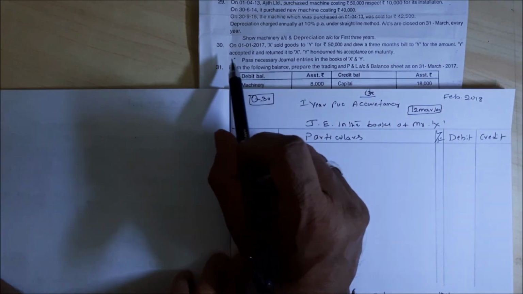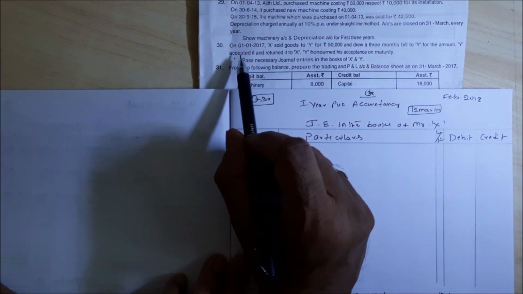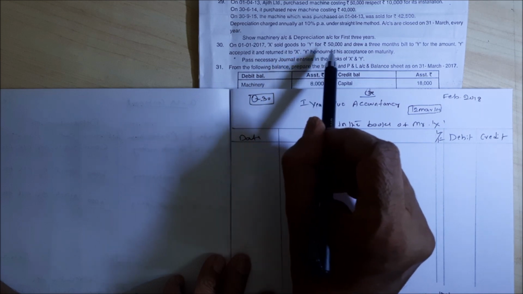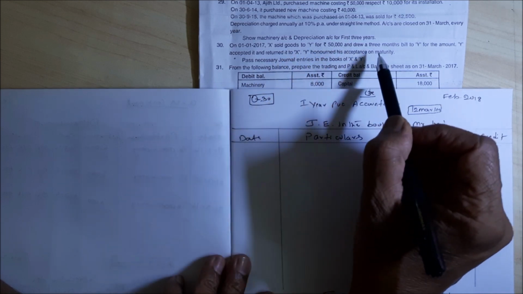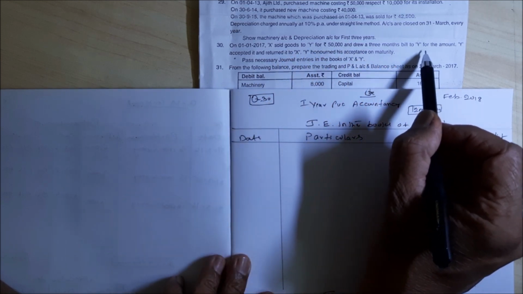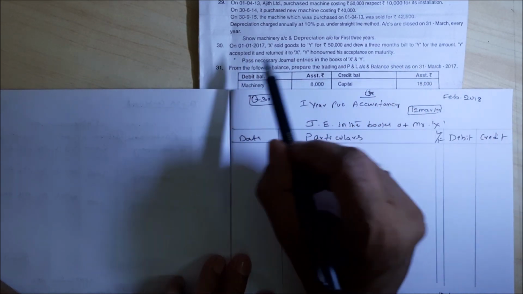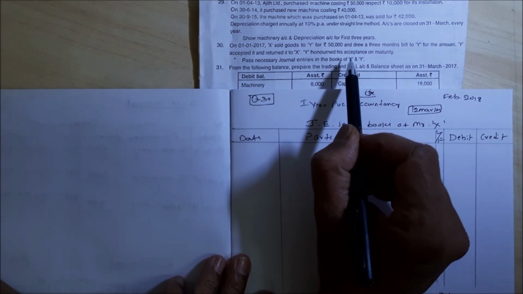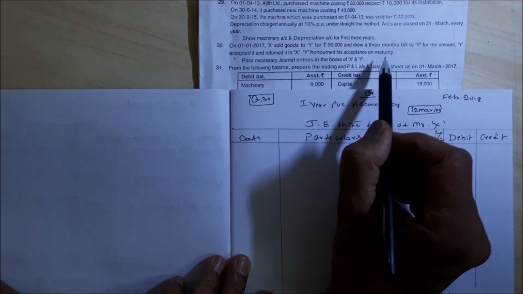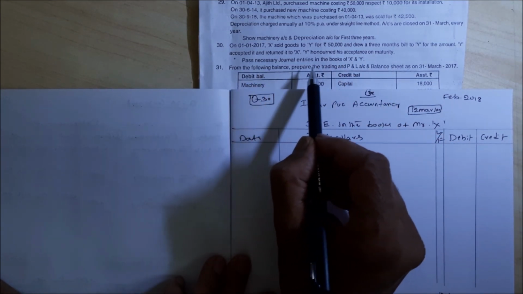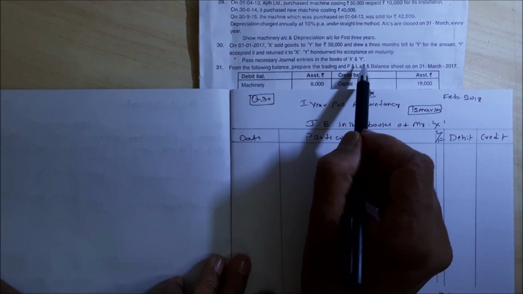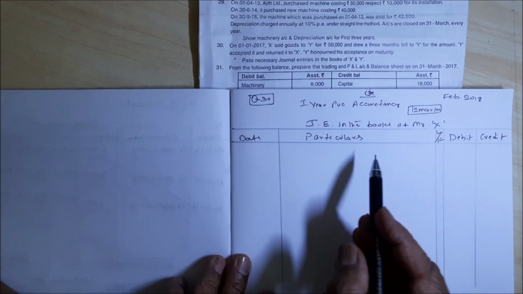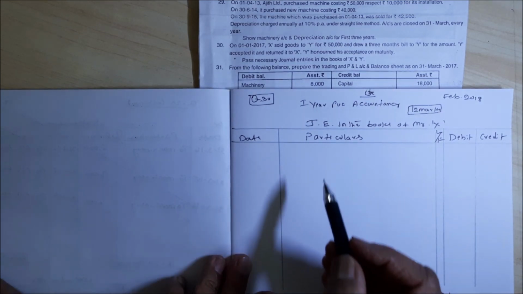Now the next problem is 30th problem. On 1/1/2017, X sold goods to Y for rupees 50,000 and drew a 3 months bill on Y for the amount. Y accepted it and returned it to X. Y honored his acceptance on maturity. Pass necessary journal entries in the books of X and Y. So very simple. You have to pass journal entries in the books of both X and Y.